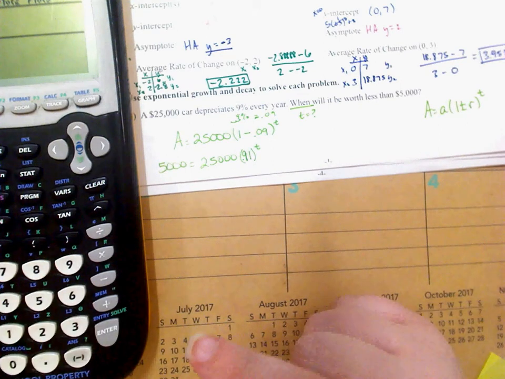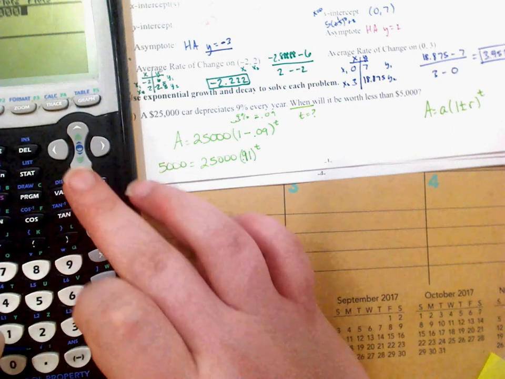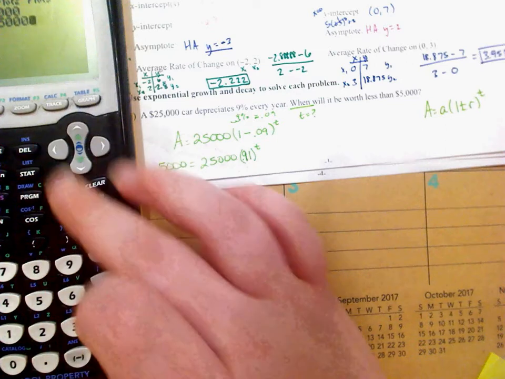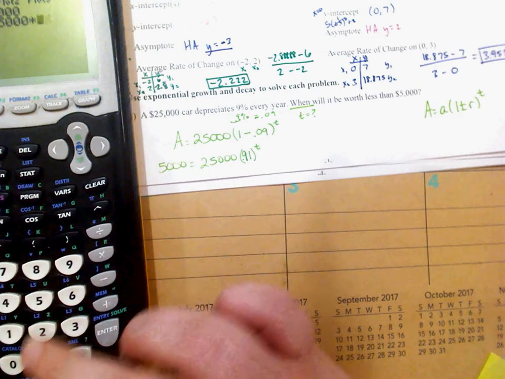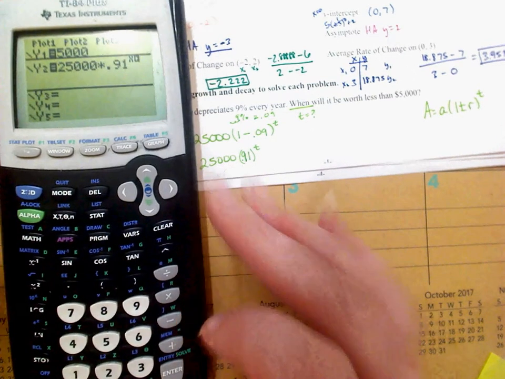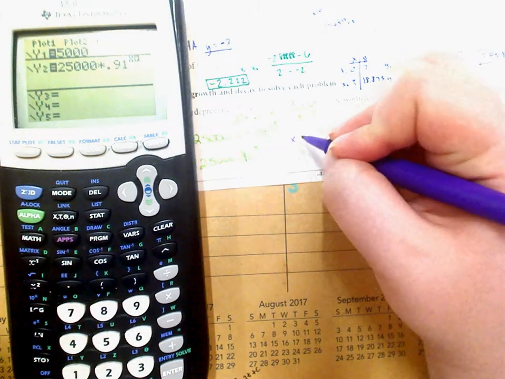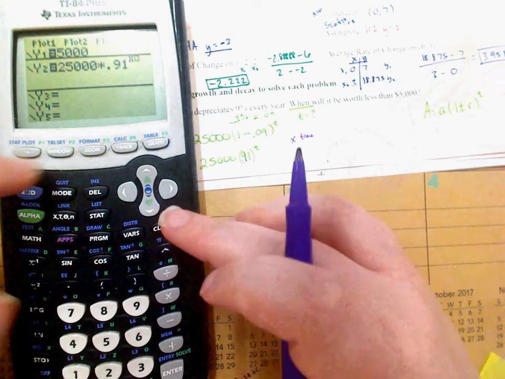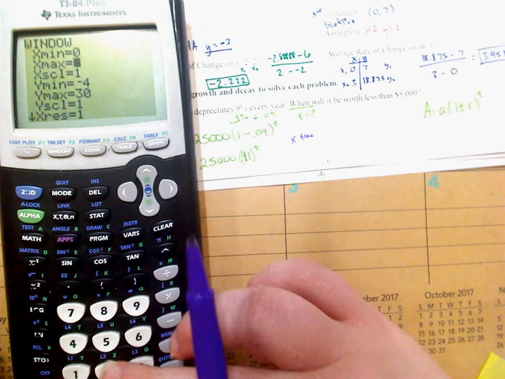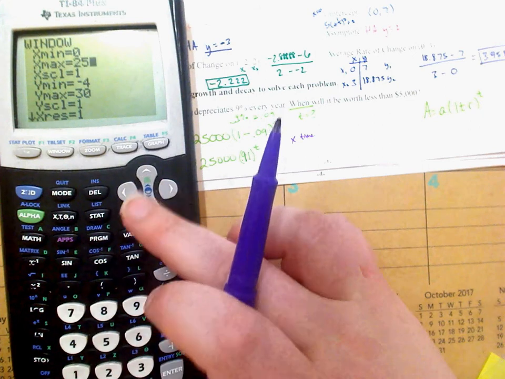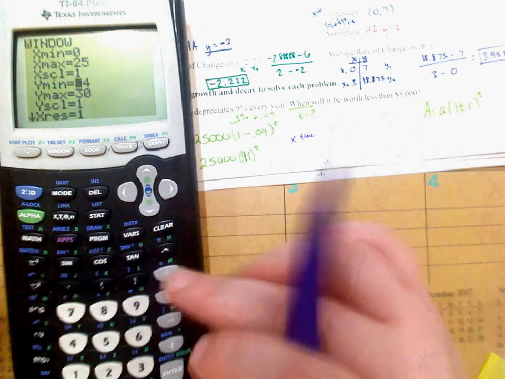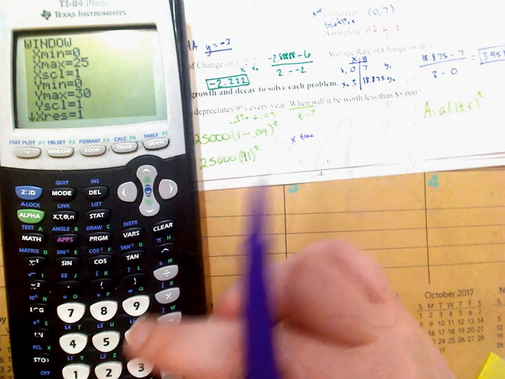5,000 and 25,000 times 0.91 raised to the x. And I'm going to want to know when these two functions meet. So I have to remember window. X represents time. So when I think about time, I don't think negative, and I don't think that it's going to take 50 years. But I'm going to go ahead and do like 25 years and call it good. If I need more, I can do that. Y is money. So 0, I need to be able to at least see 25,000. So I'm going to go 30,000 and press graph.